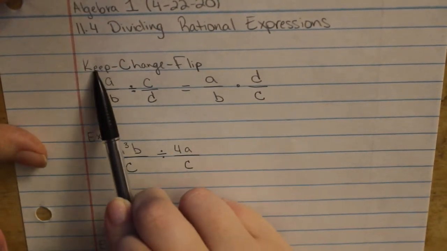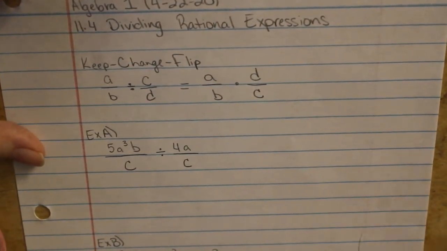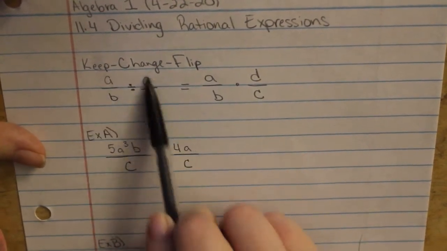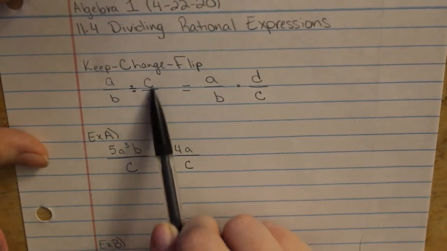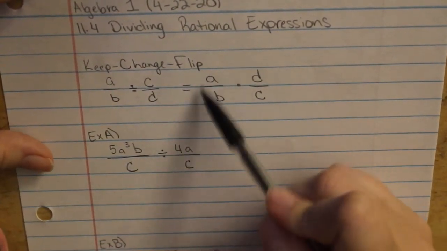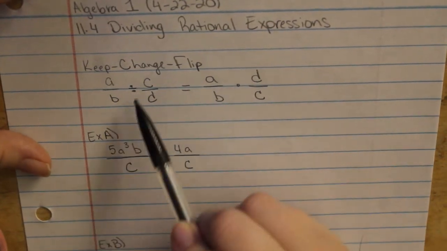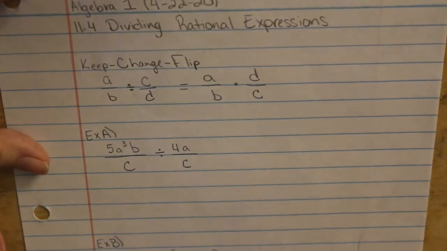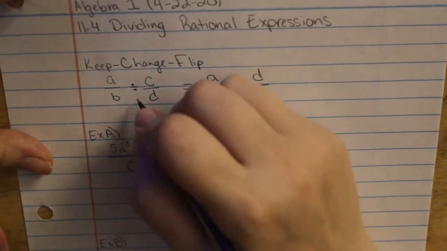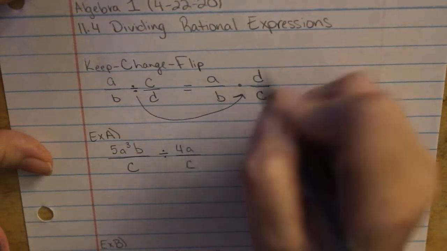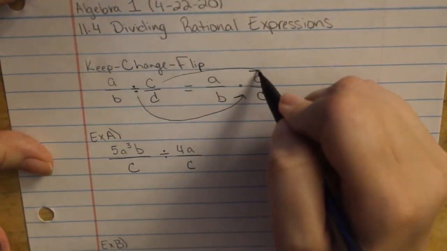So that is the keep, change, flip step. So you keep the first. So I've got a little example here. I've got A over B divided by C over D, and I kept the first, so it's A over B still. I changed the symbol from division to multiplication. And then I flipped the second. I made it its reciprocal.